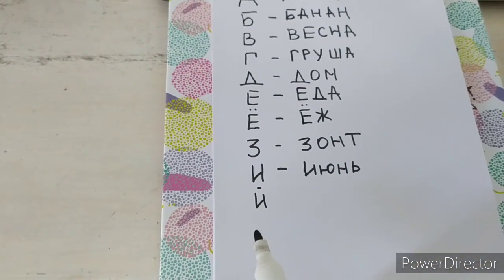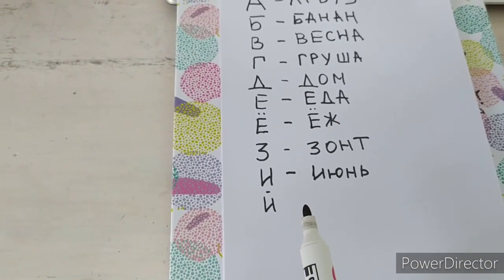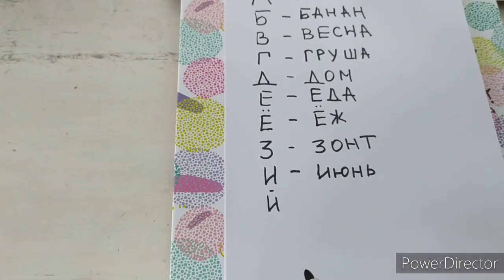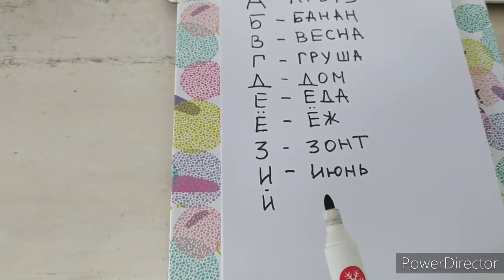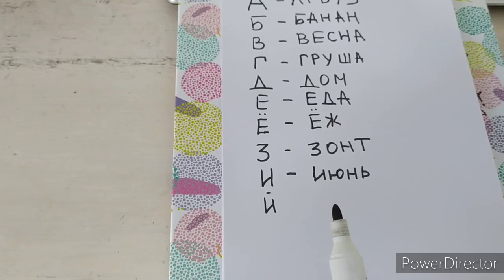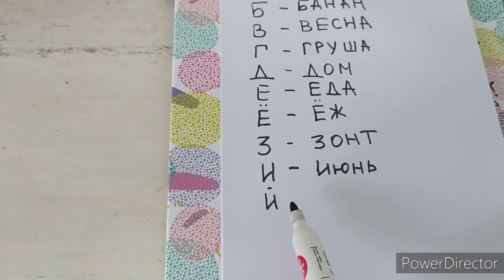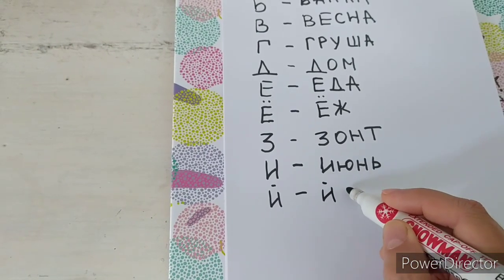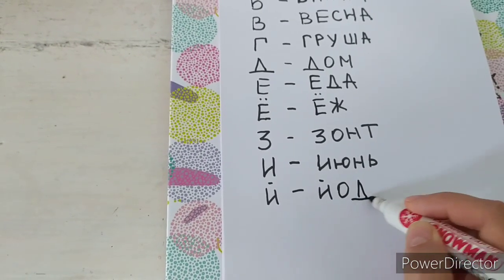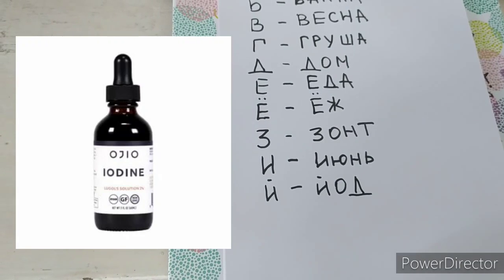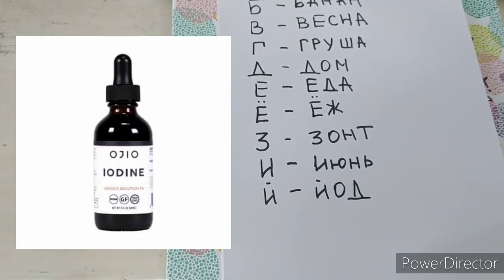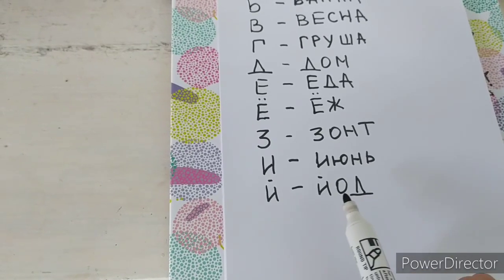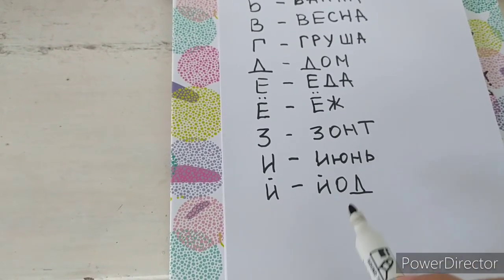And this letter, I краткий, is also not easy to find a word that begins with it, because there are not so many of them in the Russian language. I know one, for example, yod. Yod is iodine. Yeah, we need it for good health.